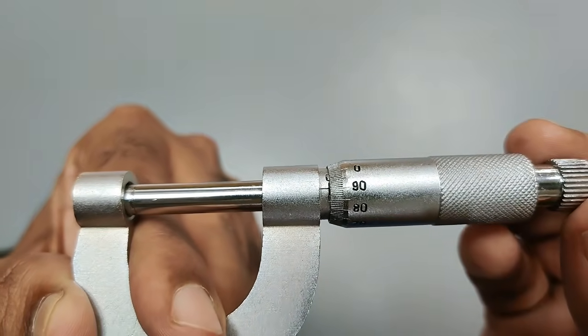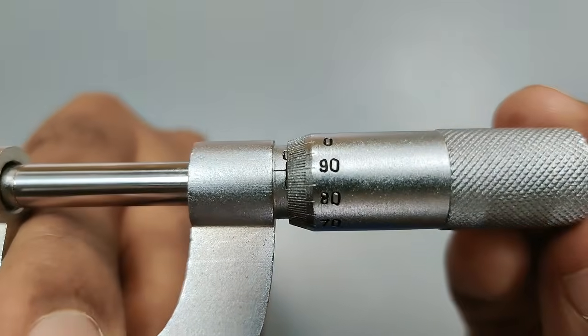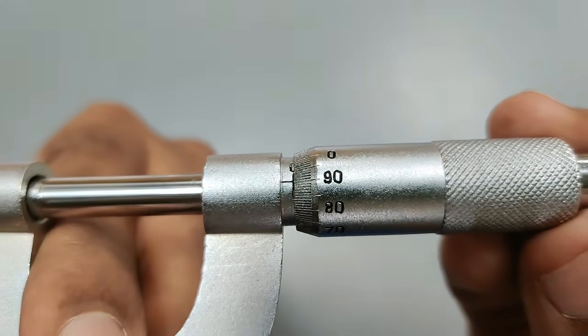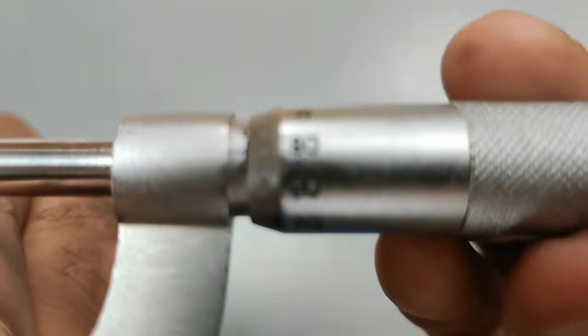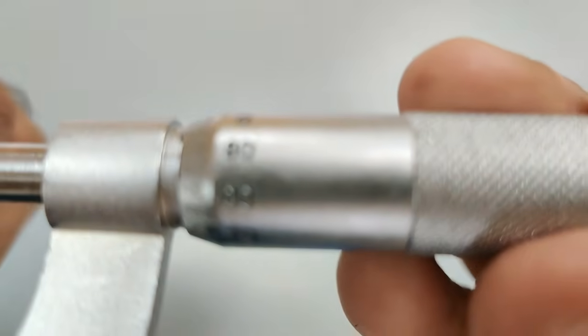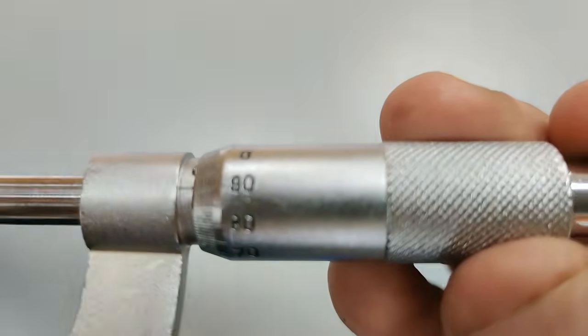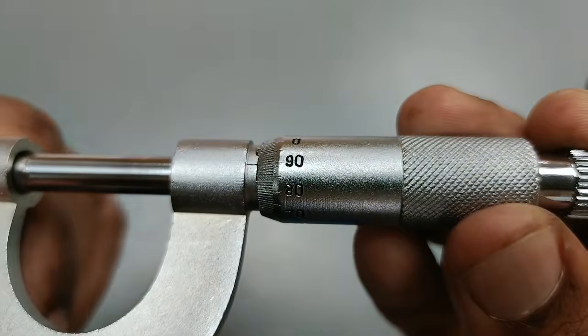So how many divisions above the reference line it is? That you have to check here. Just check and see how many lines it is above. Right? You can observe it here. So I will just show you a little bit more clearly. Okay, let me show you a bit clearly about that. Okay, so now it is clear.